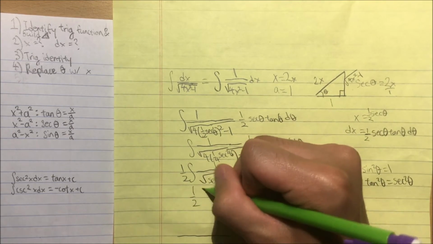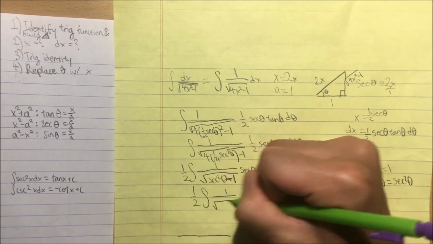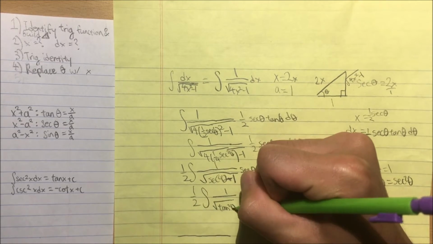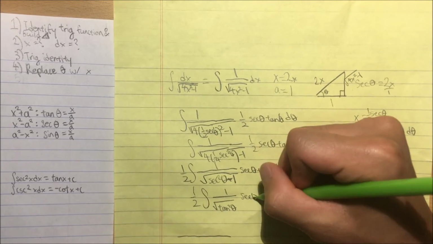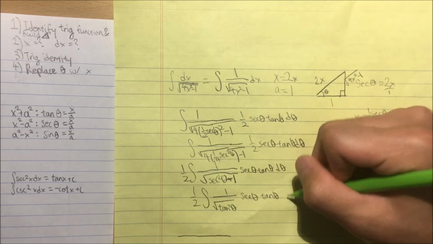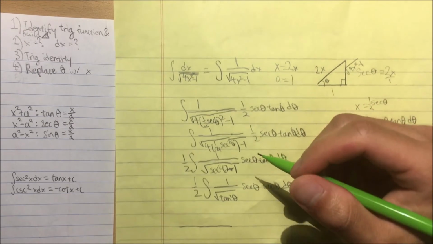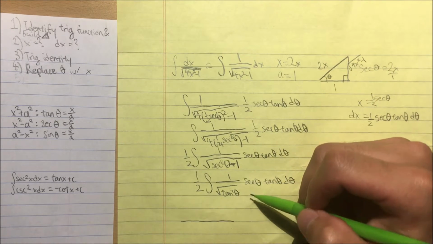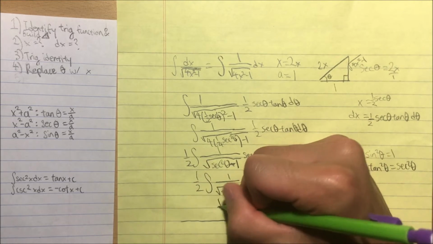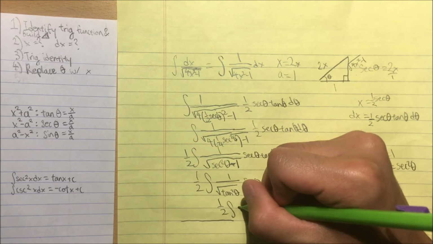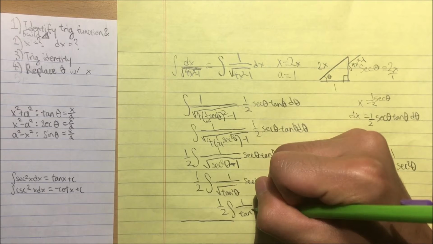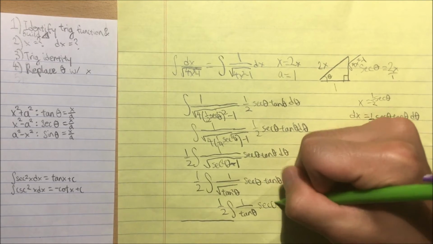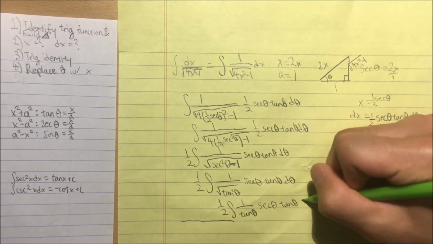That means this is 1/2 the integral of 1 over square root of tangent squared of theta times secant of theta tangent of theta times d theta. And obviously the square root of tangent squared of theta is tangent of theta. That gives us 1 over tangent of theta secant theta tangent of theta d theta.